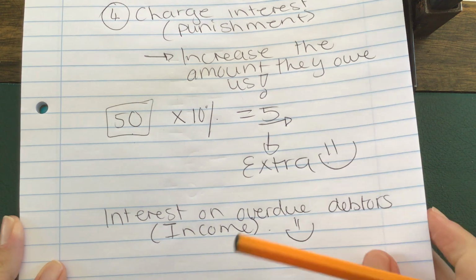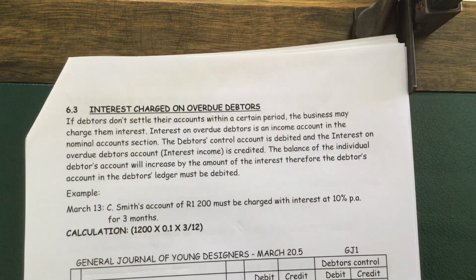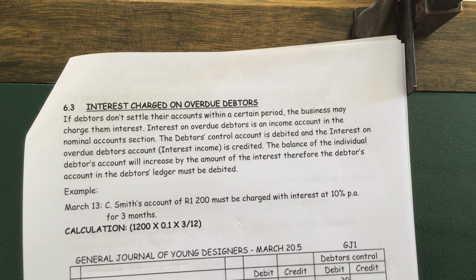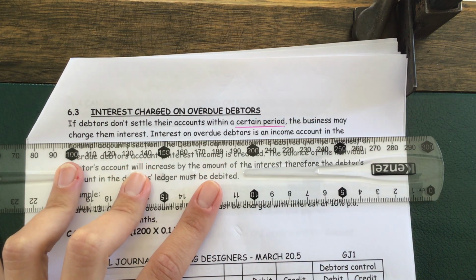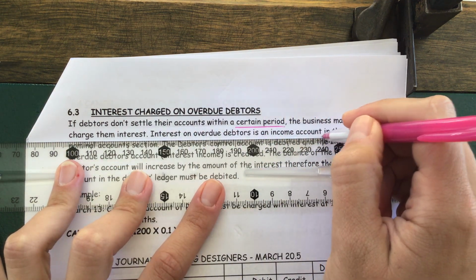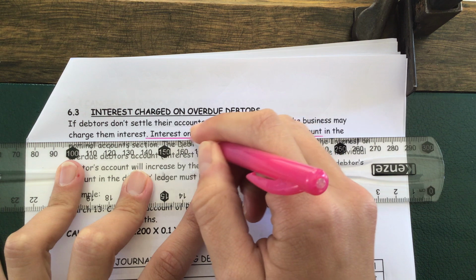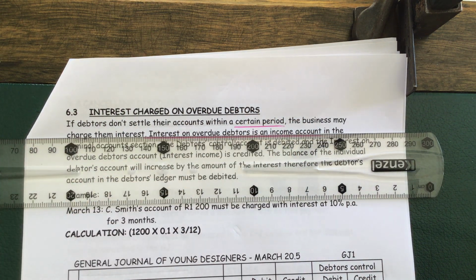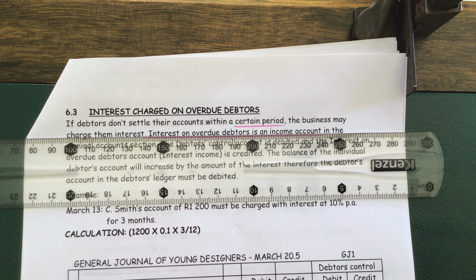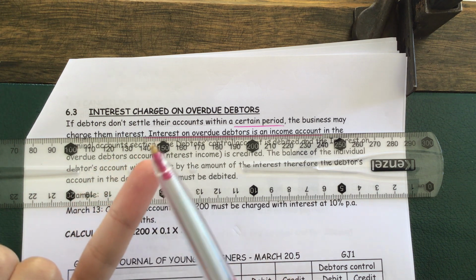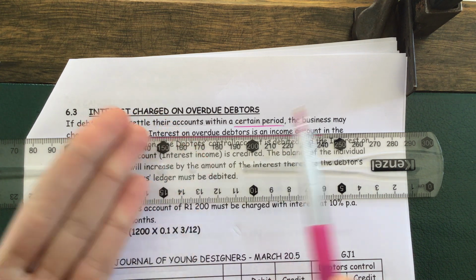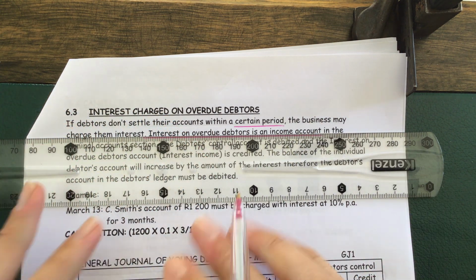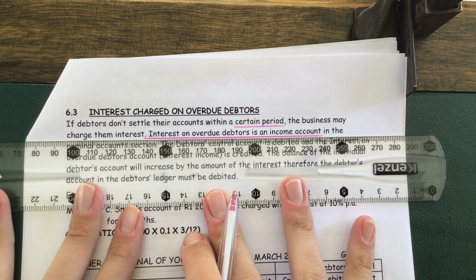Okay, so let's read what I've said. It says, if debtors don't settle their accounts within a certain period, I've told you about that period now, the business may charge them interest. And then I've said there, interest on overdue debtors is an account. Please, you may not call this interest income. And that is because at this point in your high school accounting career, you've learned a variety of different interest income. We've got interest on current accounts, interest on fixed deposits, okay? And now we have interest on overdue debtors. So please, interest income isn't detailed enough.